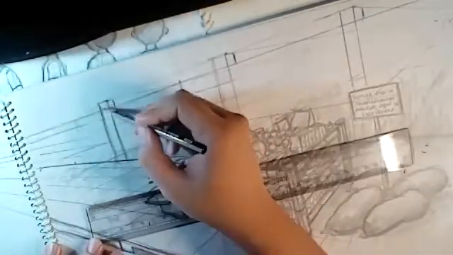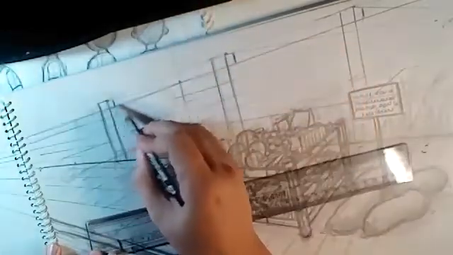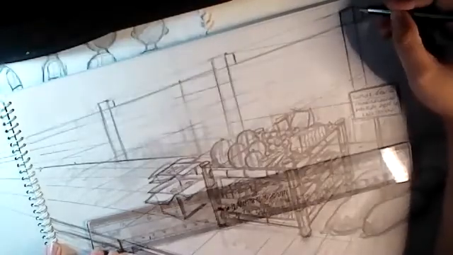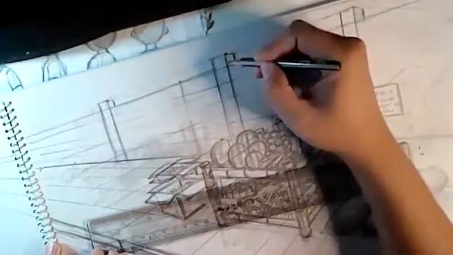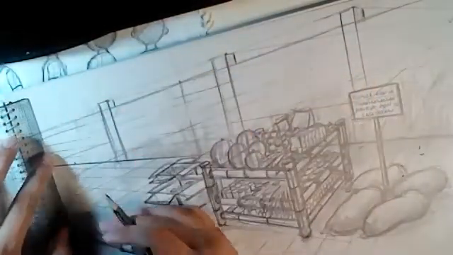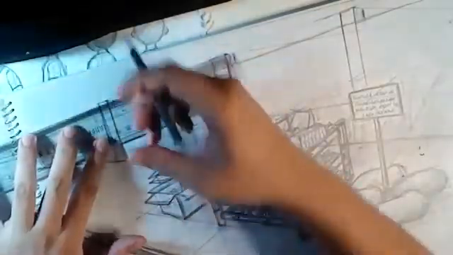So there you go. You have that beam right there. Okay, maybe we can add some more beam here.